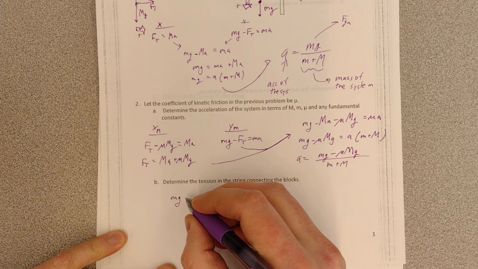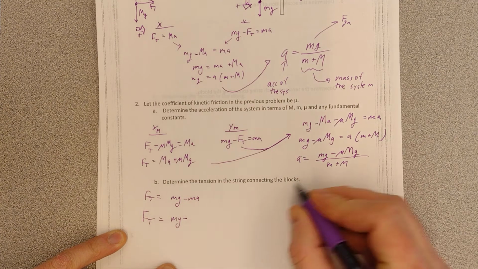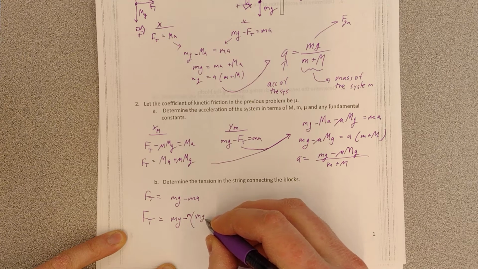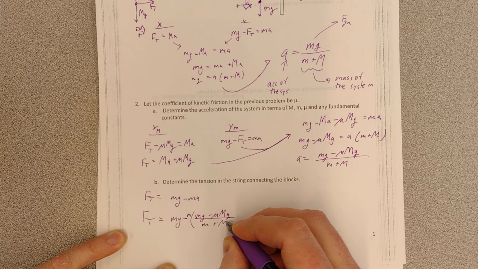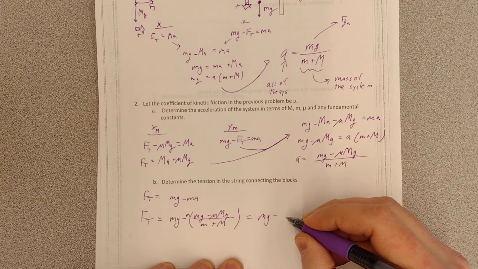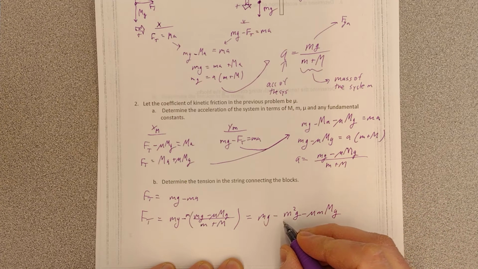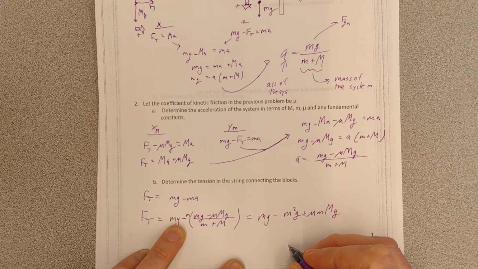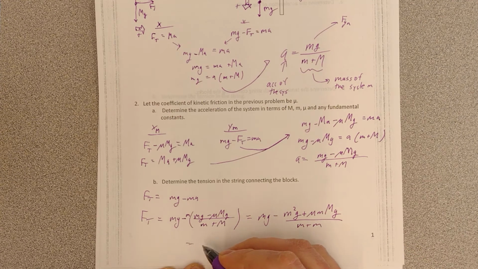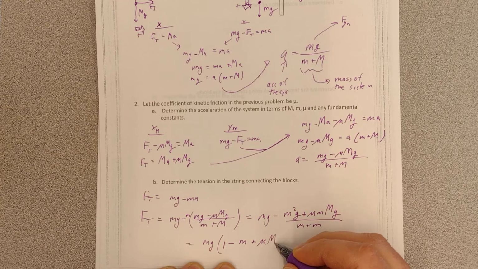So mg minus ma is what ft is going to be equal to. So ft is going to equal little mg minus all of that, m times little mg minus mu mg over little m plus big M. Man, that's super ugly. I guess I can carry it out a little bit further. Mg minus, I'll distribute that, m squared g minus mu little m big M g. I guess that ends up being plus. That's still m plus M. I can factor out a little mg, right? So that ends up being little mg times 1 minus m plus mu M.